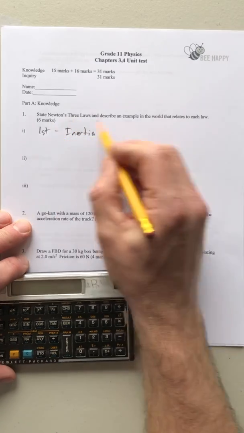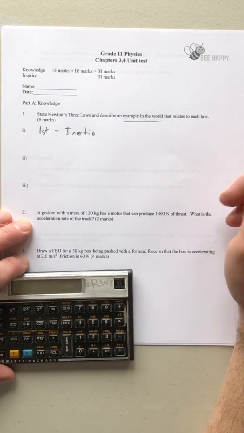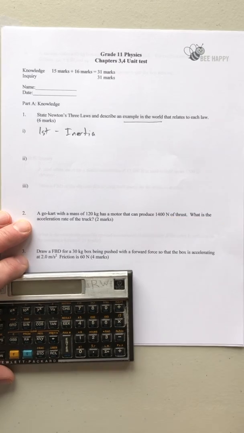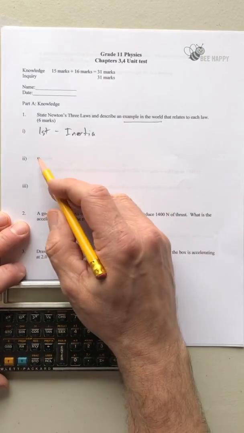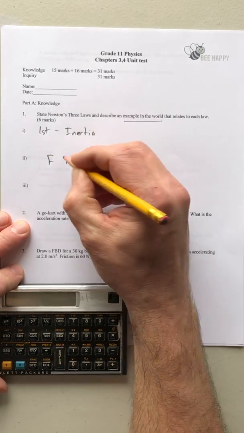And it says, give an example in the world. Kick your foot against the wall and all the snow comes off because the snow wants to keep going, but your foot stops. The second one's a proportionality between force, mass, and acceleration.